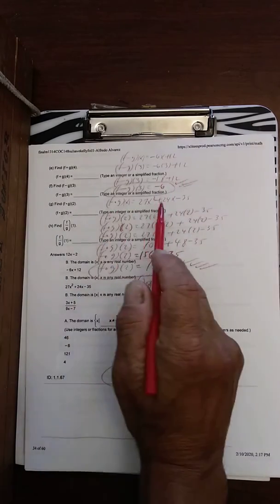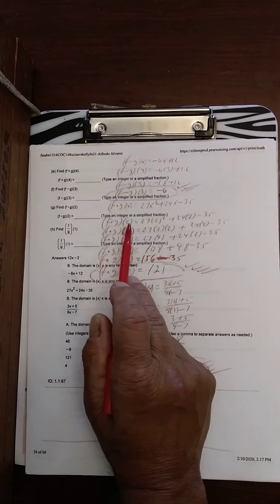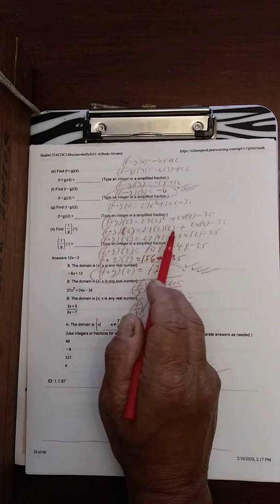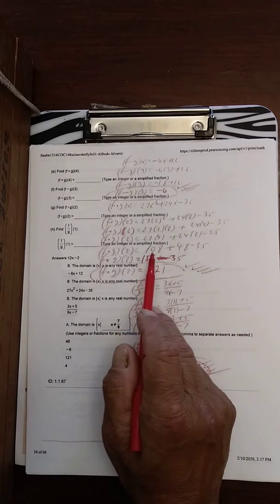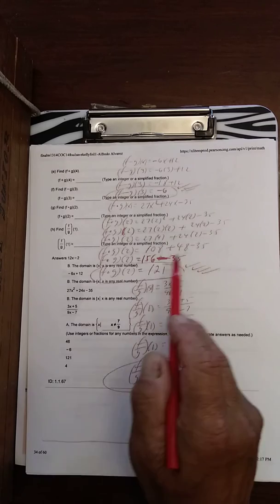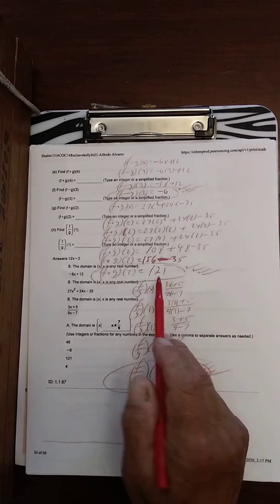f times g of x, what was it? It was 27x squared plus 24x minus 35 from before. What is it when you put a 2 in there? Well, put 2 there, 2 there, 2 there. 2 times 2, 4. Copy it. 4 times that is 108. 48 minus 35. So this is 156 minus 35 is 121.